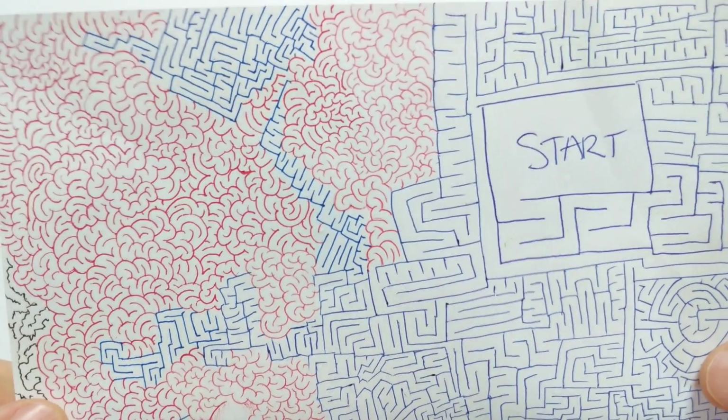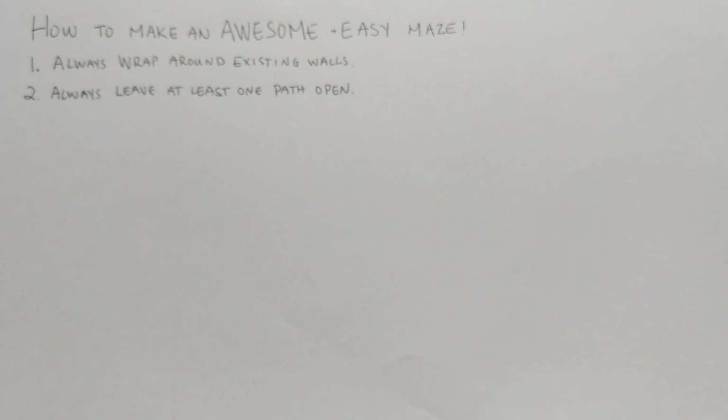I started making these mazes in elementary school. So these are the 2 rules. 1 is you always wrap around existing walls, and 2 is always leave at least 1 path open. The second rule is important because that's how you make sure that the maze is actually solvable. As long as there's a path open, you'll always be able to solve it.